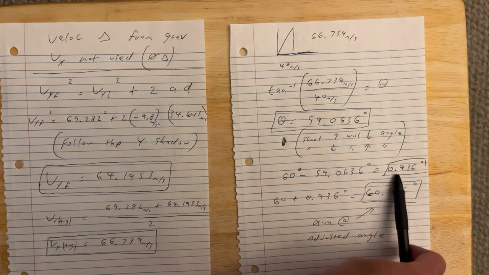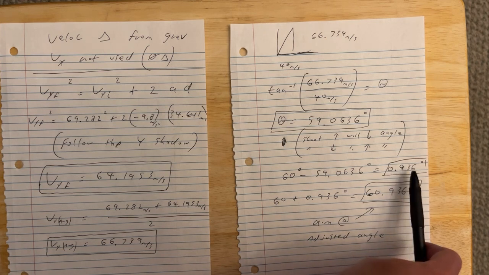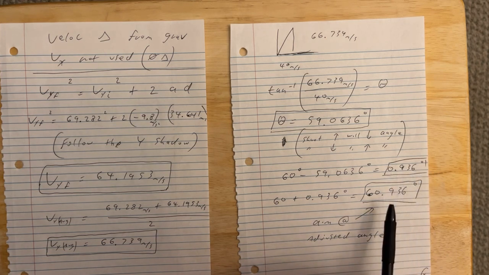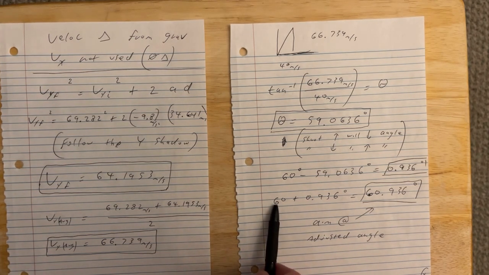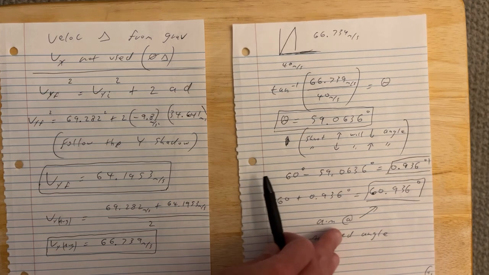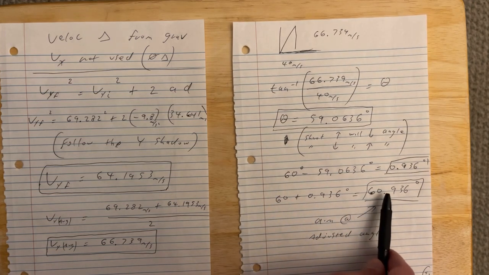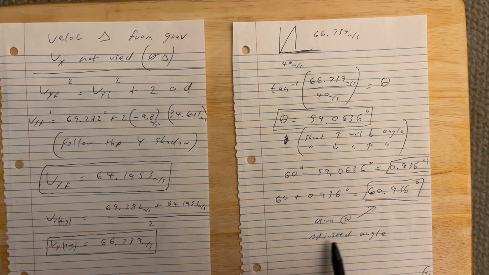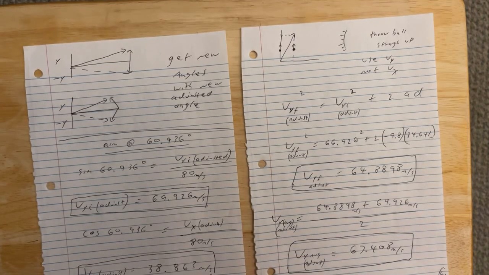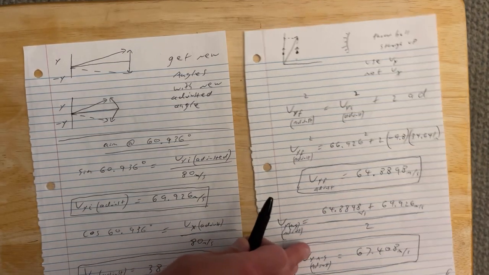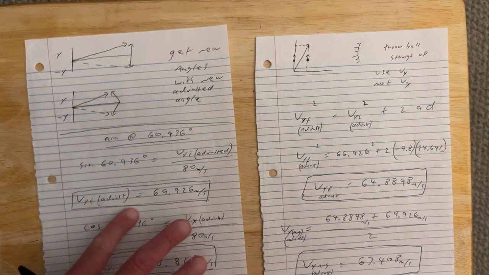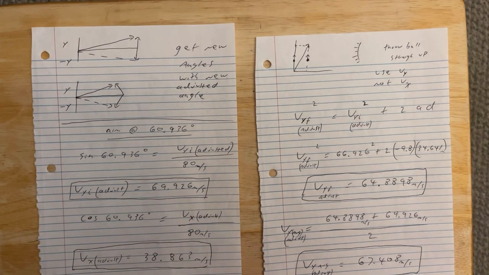That means our arrow will drop 0.936 degrees. So that means we need to add that back. So we're shooting up at 60 degrees, add that angle back, and we're going to aim at 60.936 degrees. We aim at that, and that is our adjusted angle, is what I'll call that. I'll show evidence how this angle adjustment works with both the diagram, and then I'll show proof with the numbers.